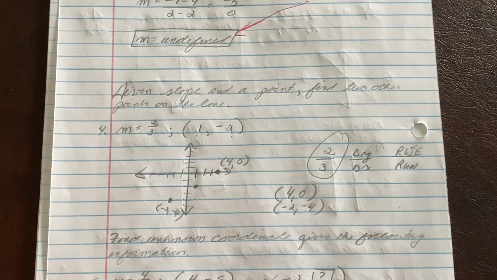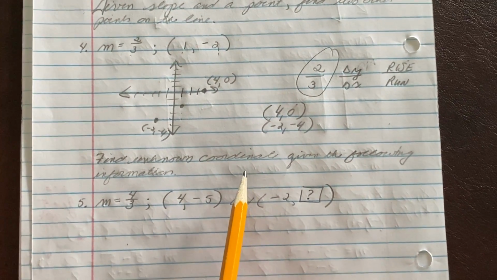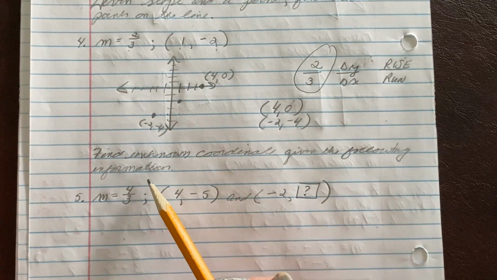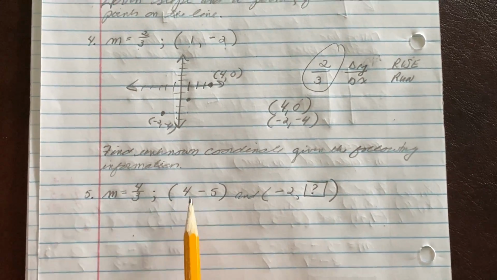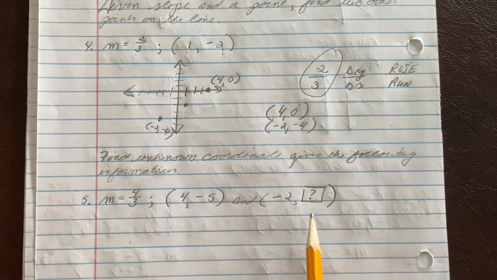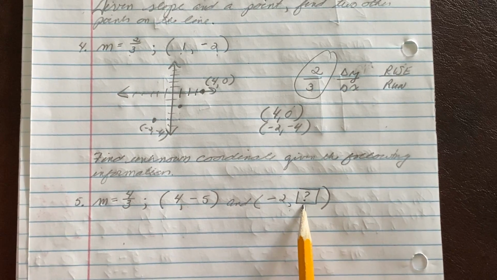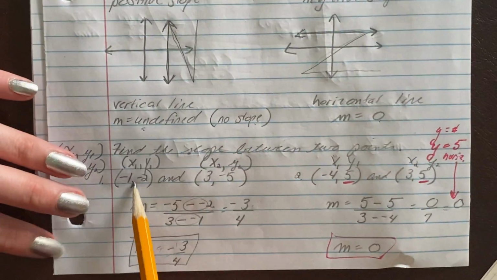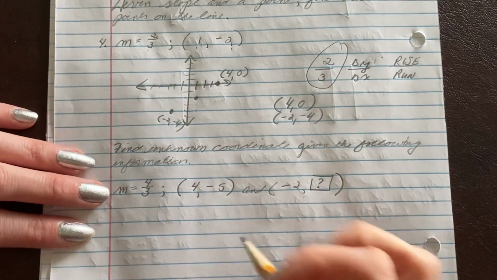All right, our last objective. We're going to find an unknown coordinate given the following information. I'm telling you that the slope is 4/3, and I'm giving you two points, but one of the points is missing a coordinate. I need to find out what that coordinate is. So before, you knew both points, and you would find the slope. We're going to be using our slope formula, but applying a little bit more algebra with the problem.